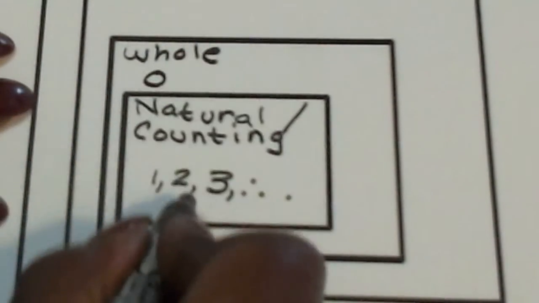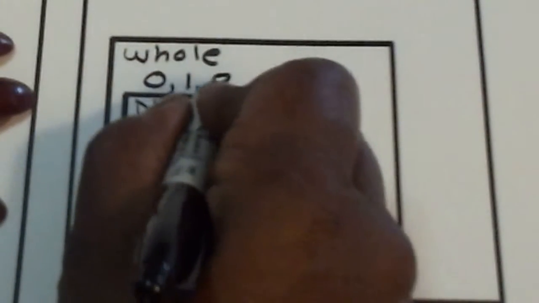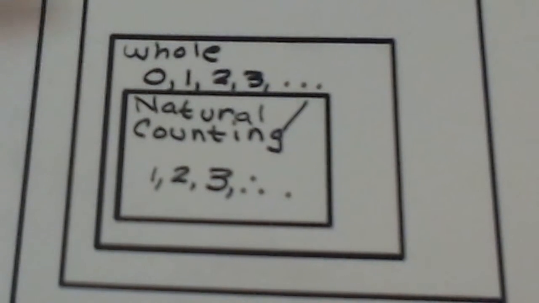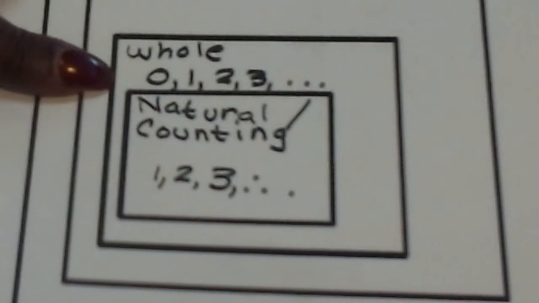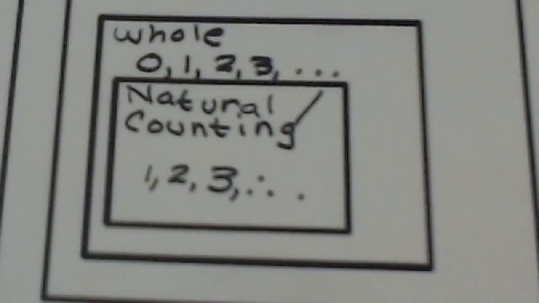Examples of whole numbers are 0, 1, 2, 3, and it goes on indefinitely. Notice that whole numbers are all positive. There we go. I think you can see that one better.